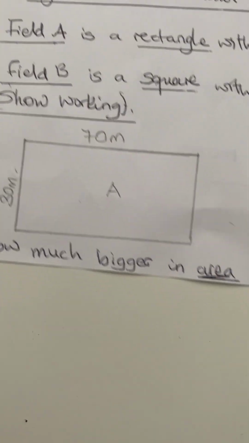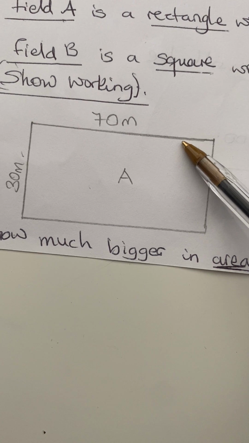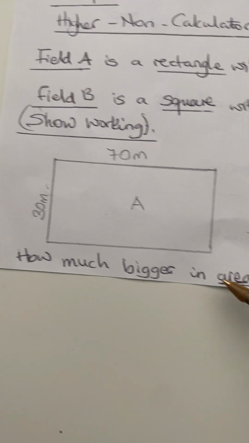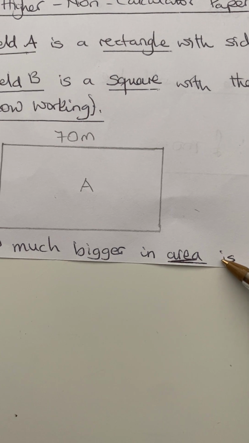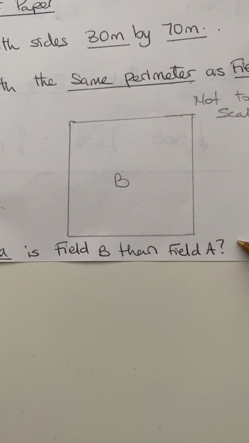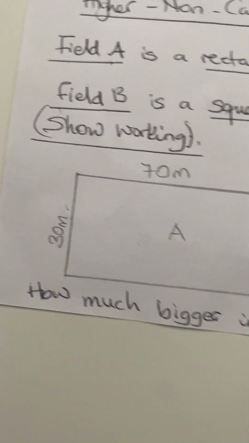Now they are telling you that the perimeter of field A will be equal to the perimeter of field B. Okay. How much bigger in area is field B than A? And you have to show working. You can't just do guesswork here.